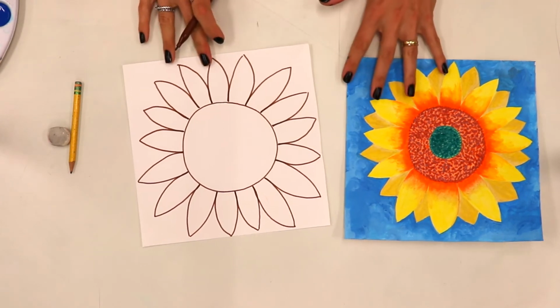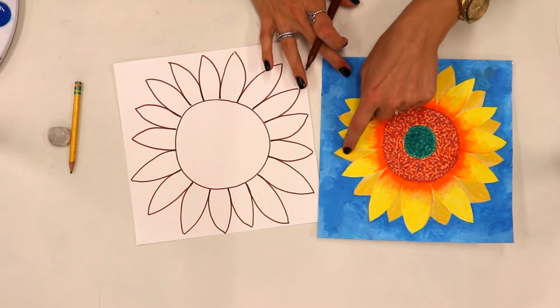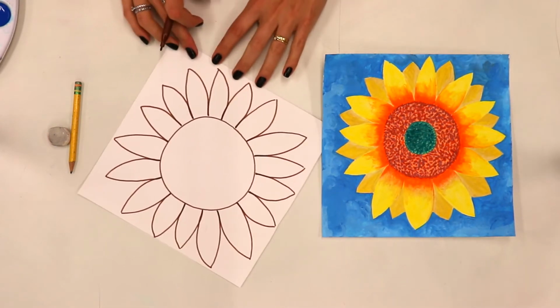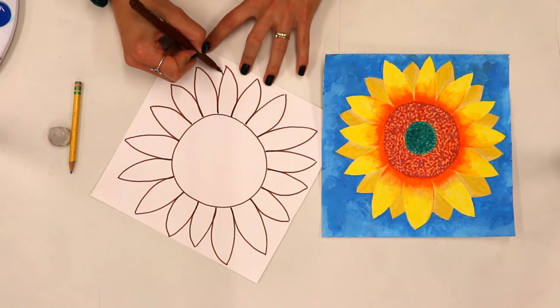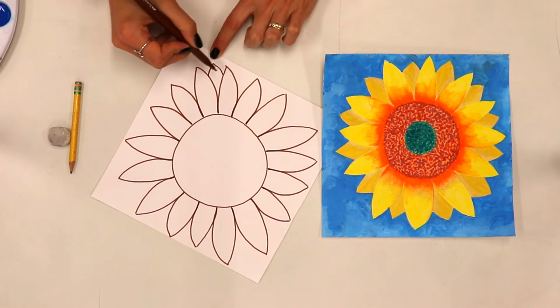Now that your drawing is like this, you are going to create the petals that are behind. How? We are going to create a little triangle in the middle of the two petals. Over here.